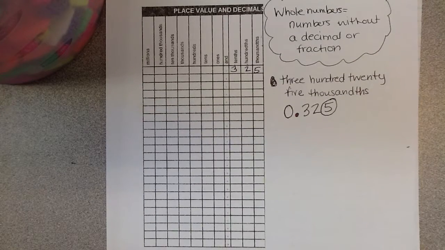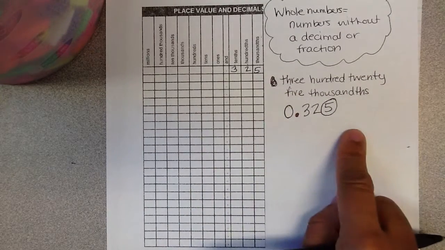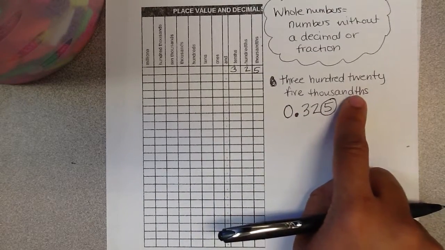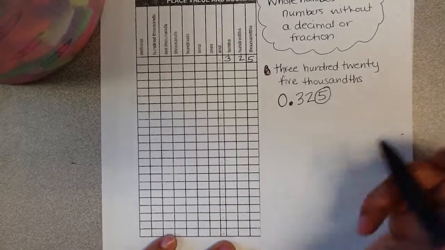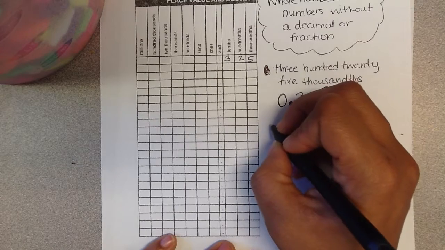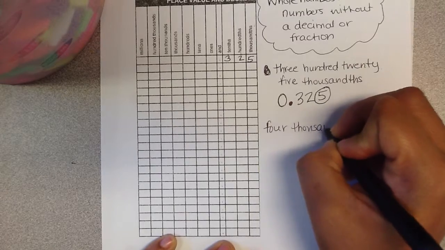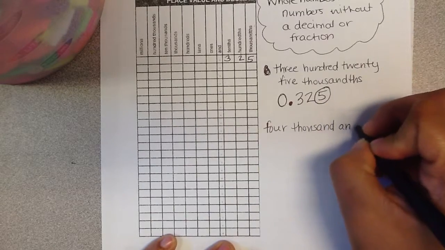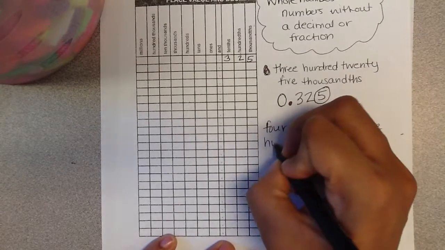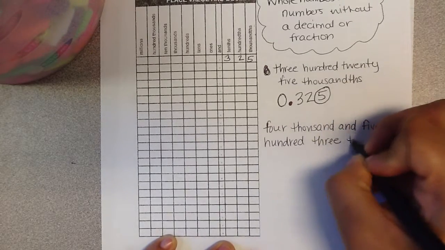Okay, so a good way if you're writing from word form is to cover up the words and then just write the number regular and then try to put it in your place value chart according to that last digit and that last word in word form. Okay, we're going to look at another example. If I have 4,000 and 503 thousandths.